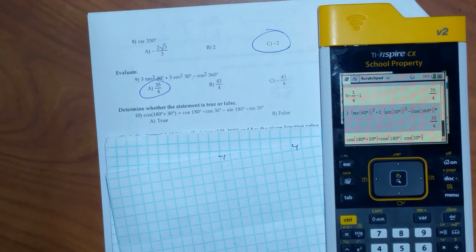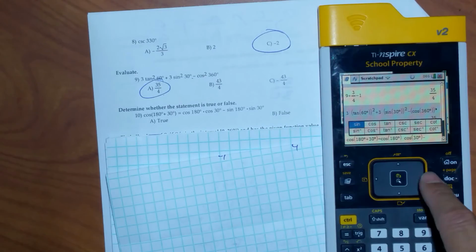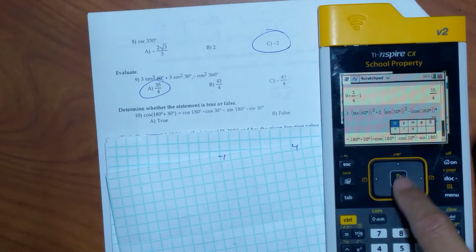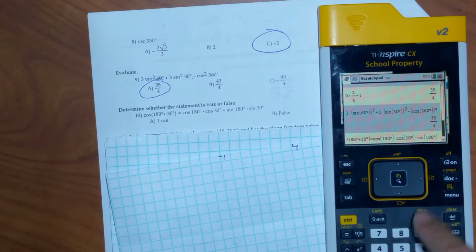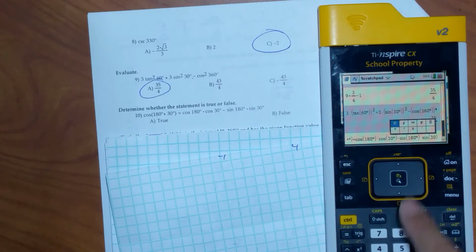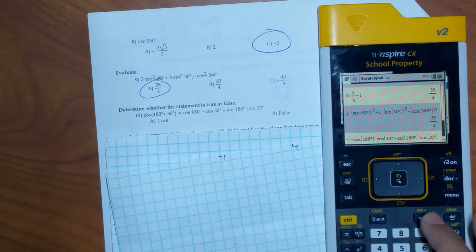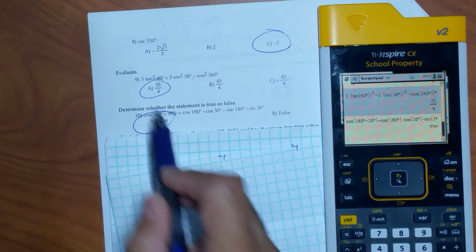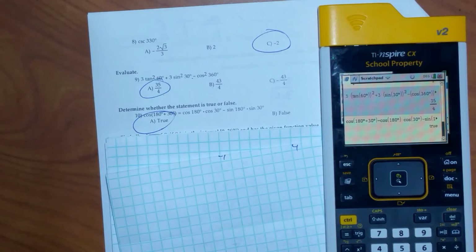close, minus sine 180 degrees, close, times sine 30. Close. Enter. My answer is true. Isn't that nice?